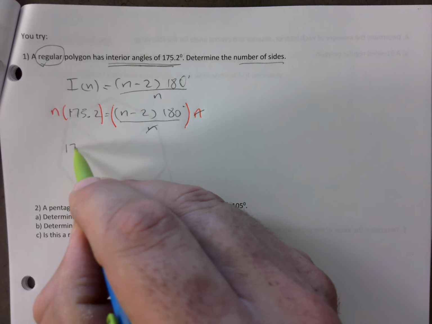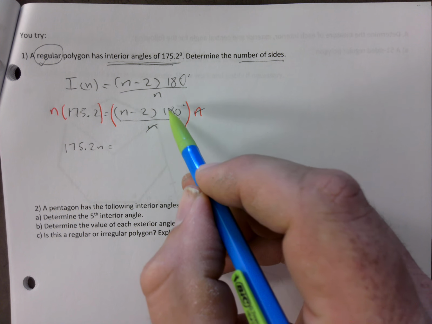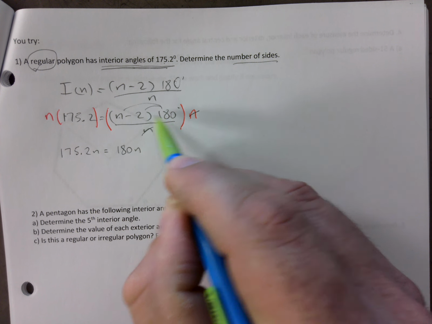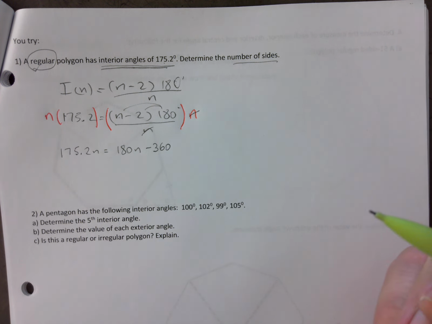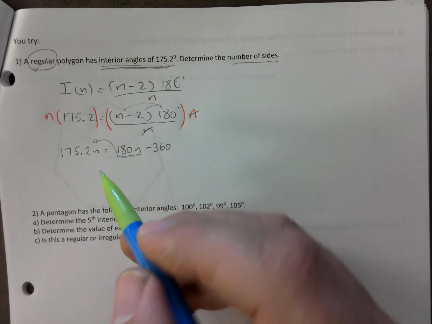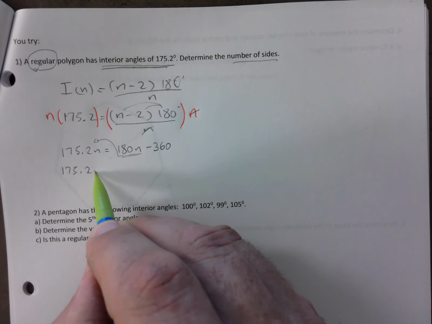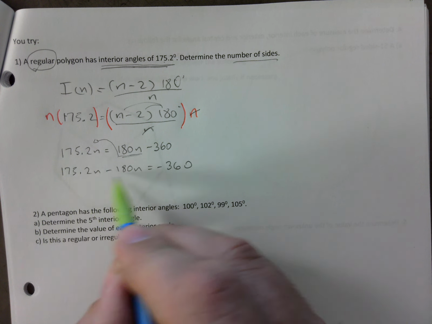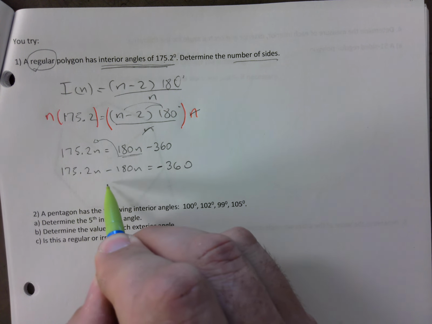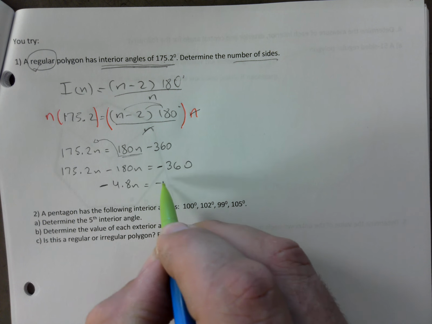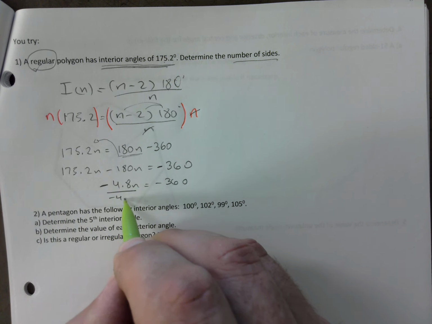Over here I'm left with 175.2n. On this side I distribute. So 180 times n is 180n. 180 times negative 2 is negative 360. And now I'm going to take this term and bring it over to the other side. So it's 175.2n minus 180n is equal to negative 360. You should have a negative on the left side to cancel out this negative. If that's not happening, you need to go back and check, okay? And so that's negative 4.8n is equal to negative 360. Divide both sides by negative 4.8.